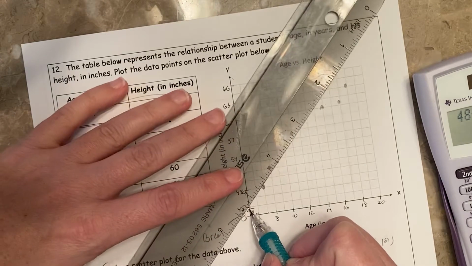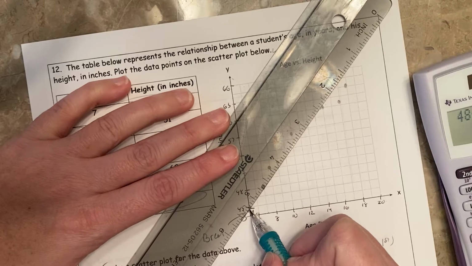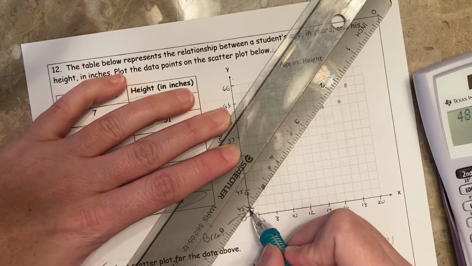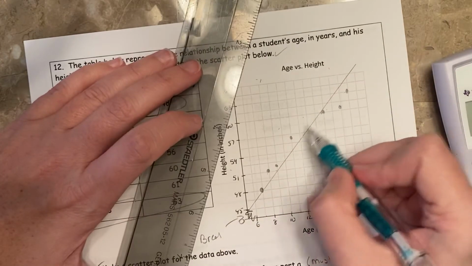Remember, you always want to try and get to the best of your ability all of the, let's see, 1, 2, 3, 1, 2, 3. I think just around there. You want to get your line in the middle. 1, 2, 3, 1, 2, 3.